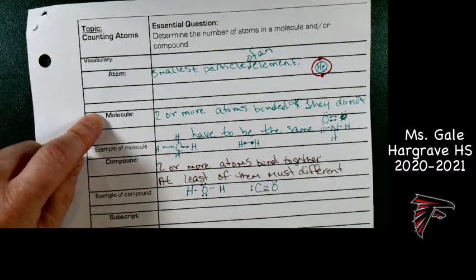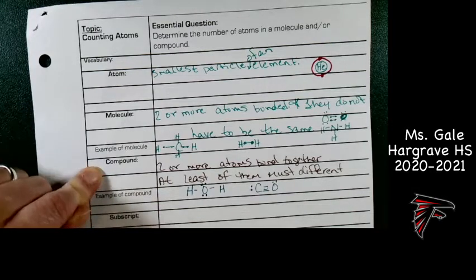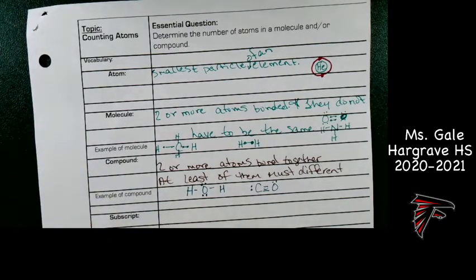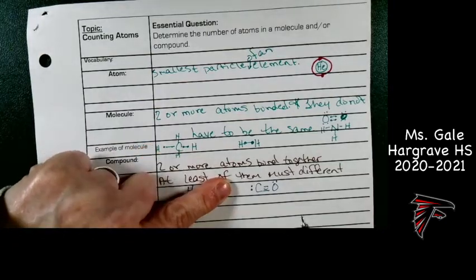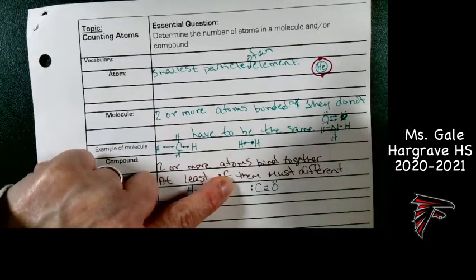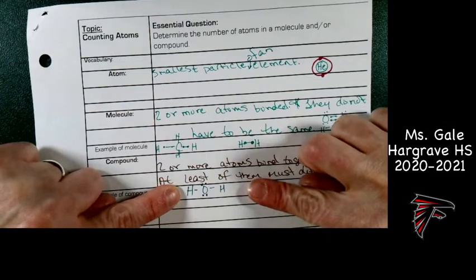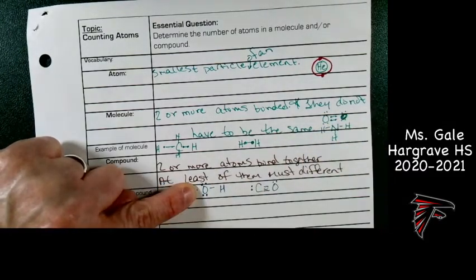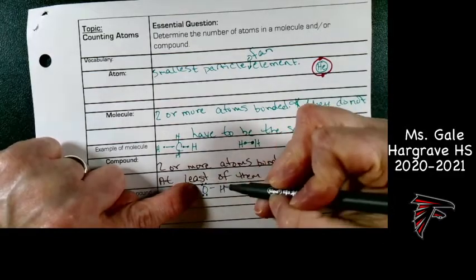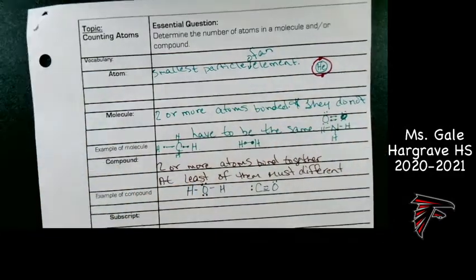But for a compound, it's two or more atoms bonded together. If there's only two, like carbon monoxide, they have to be different to be considered a compound. Where you have three or more, at least two of them must be different. Just like the oxygen and hydrogen here are different, but you still have that second hydrogen.